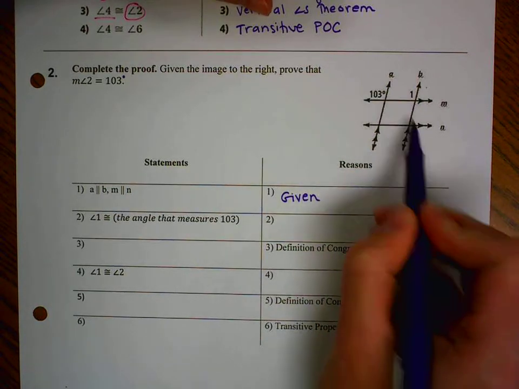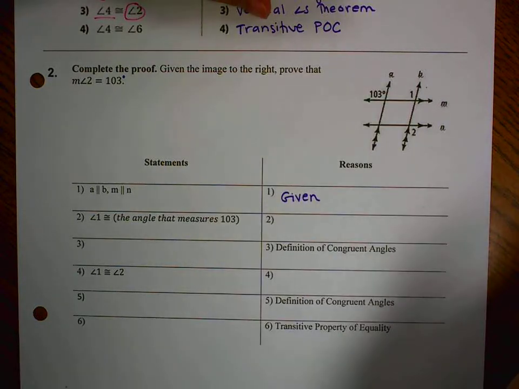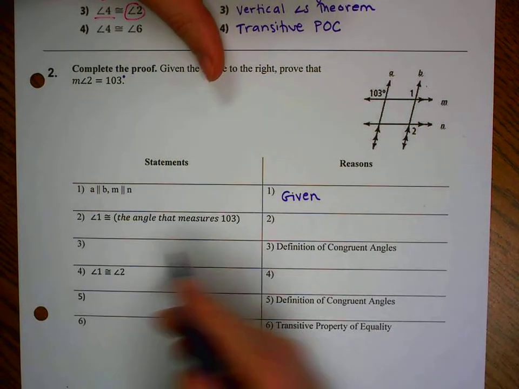Those are pretty spread out. That's not one of the relationships we already have. So all of our postulates and theorems are on the table. So let's see what it says next.